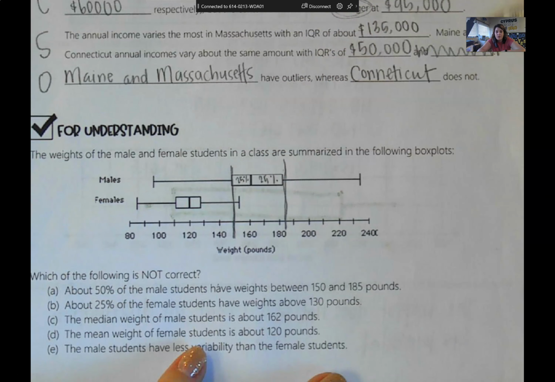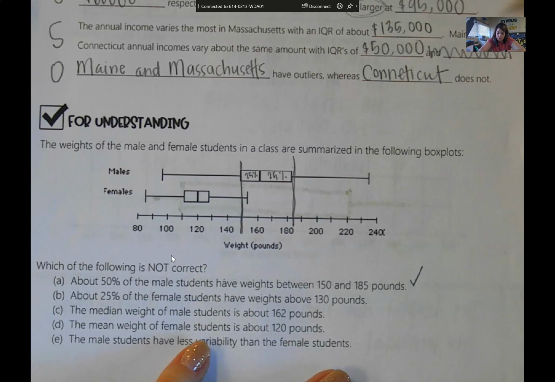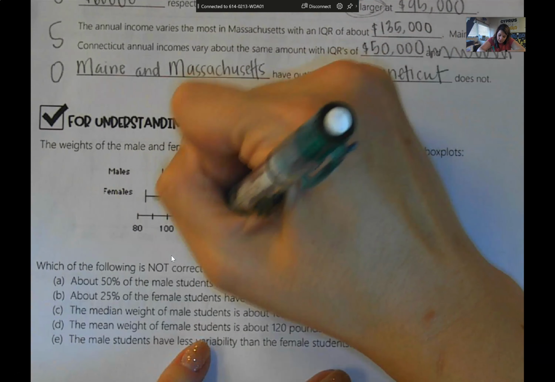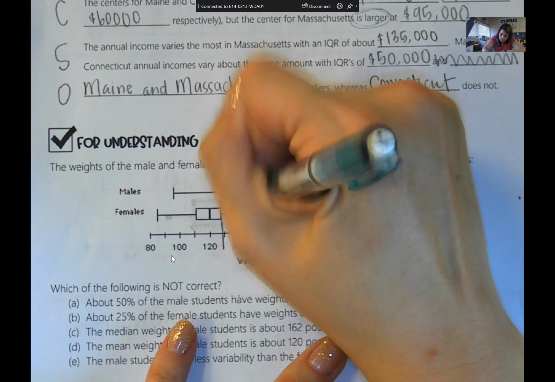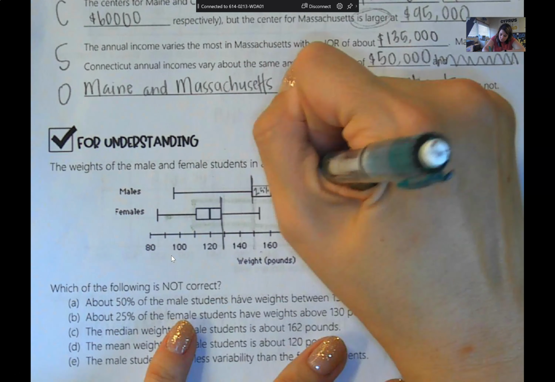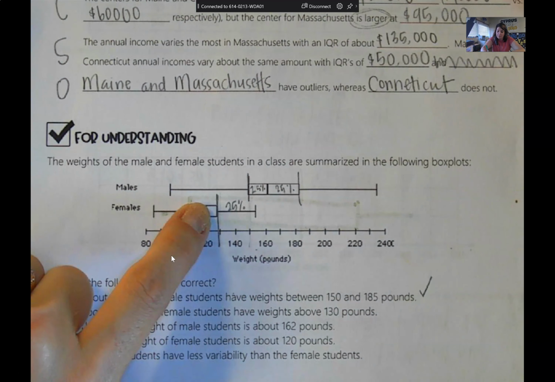About 25% of the female students have weight above 130 pounds. So we're going to go to 130 pounds. From 130 on, so about 25% of female students have a weight above 130. So here is my third quartile. It's about at 130. There's only 25% of the data above that. So B is true.